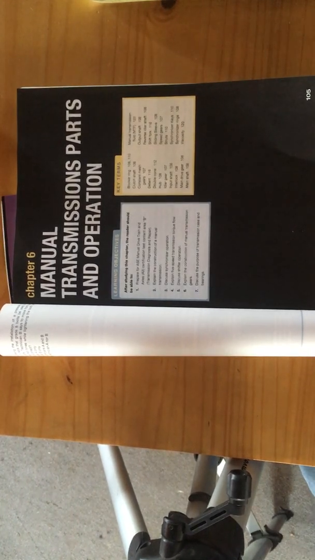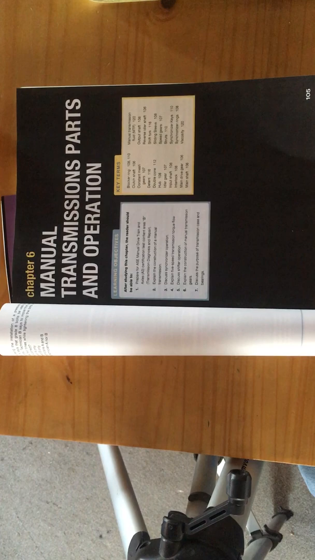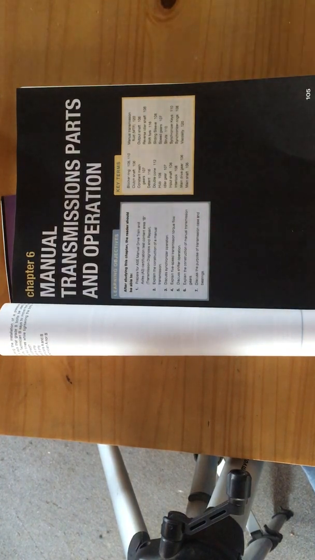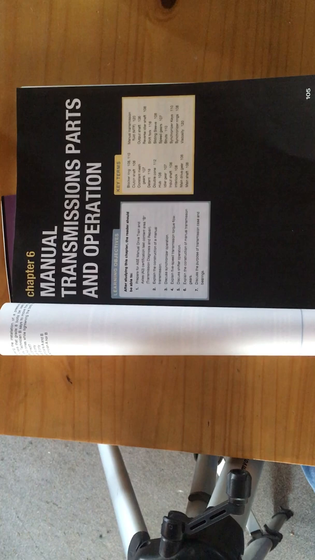One of the things I typically ask my students to do in this class at this point is to make a chart in your notebook. And I'm asking you guys to do this. Make a chart in your notebook. And on the left-hand side of the page of the chart, I want you to list components that you found in an automatic transmission. And then after reading these two chapters, I would like you to list the corresponding components or systems or service procedures you would find differently in a manual transmission.